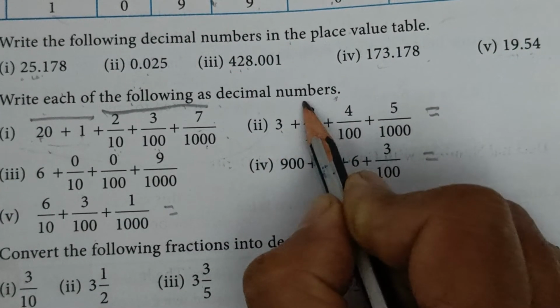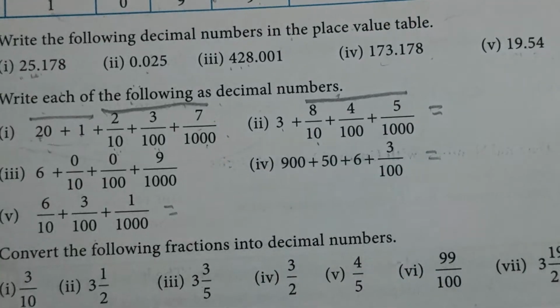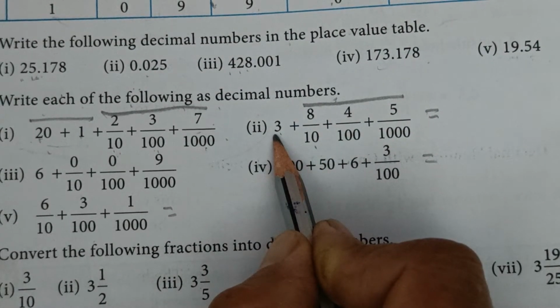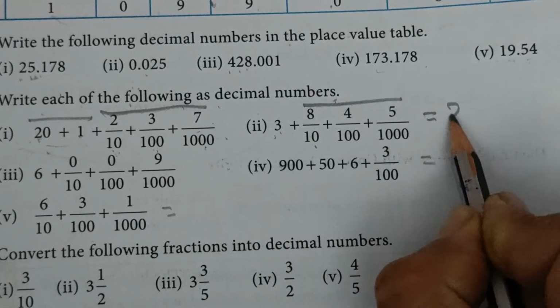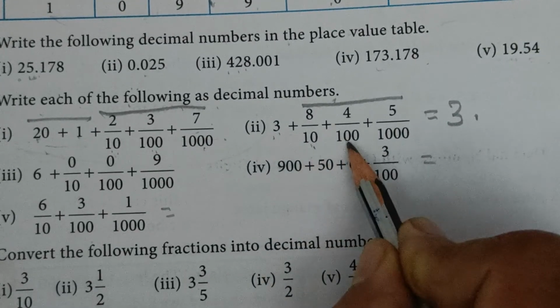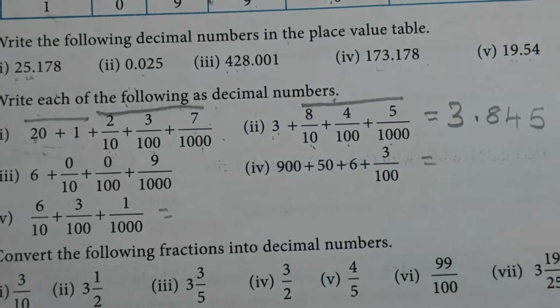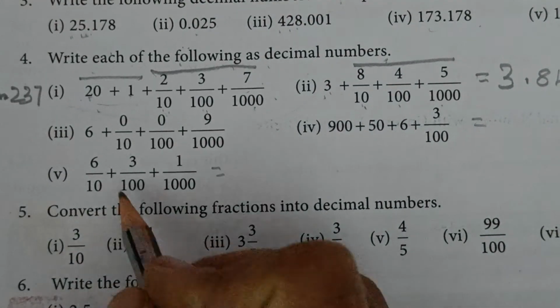Whatever is in the tenths place and after will come after the point. All those will come after the point. And this is the only number before the point, the whole number. That is 3 ones. So 3, then tenths, hundredths, thousandths: that is 8, 4 and 5. Okay. Look at the third one.